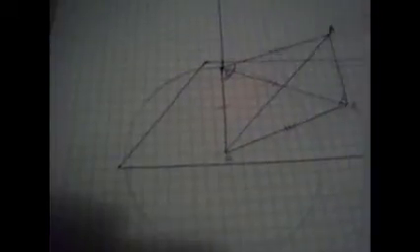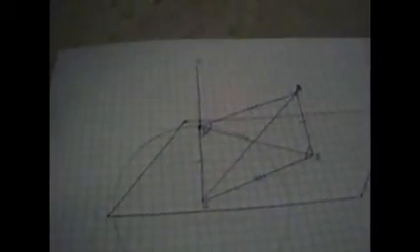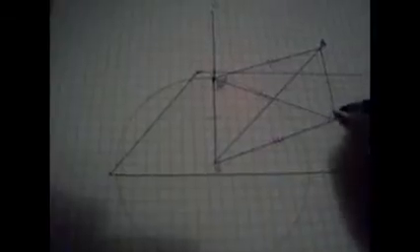So AB, BD, and DC, all three of these are also in one plane. And each of the angles ABD and BDC are right. Well, what's the angle ABD? We're going to have this one right here.